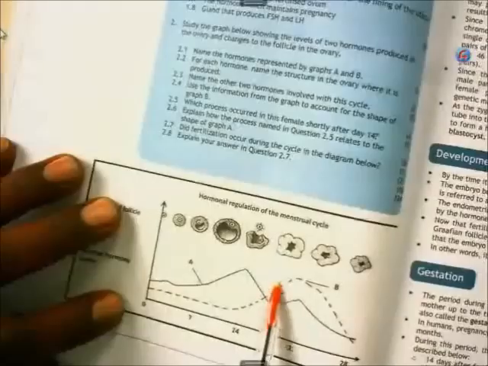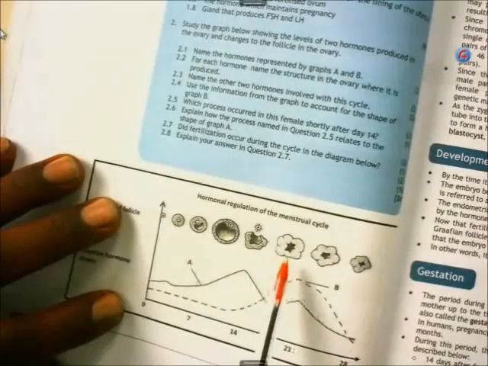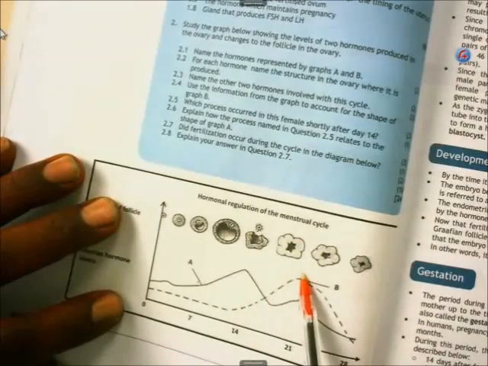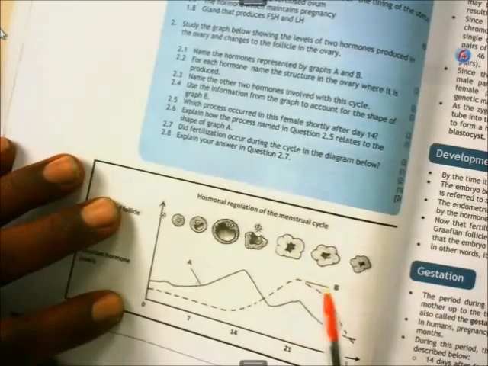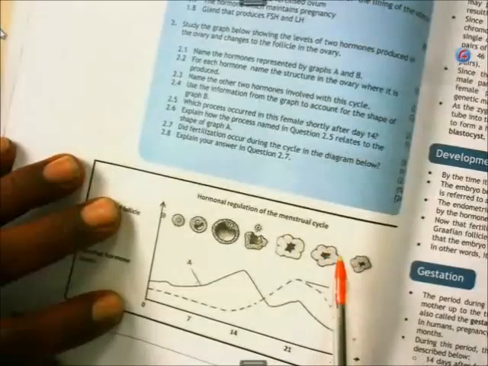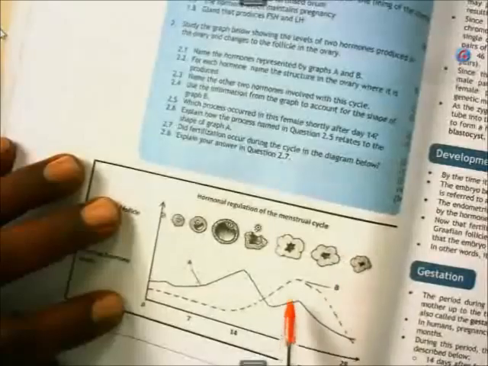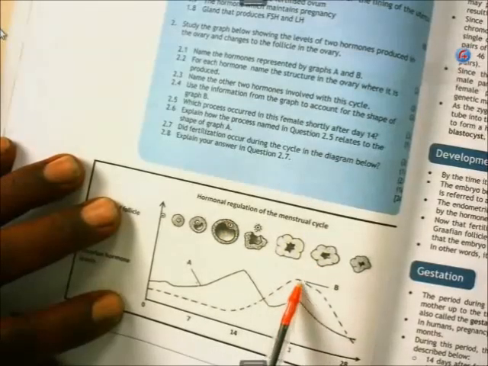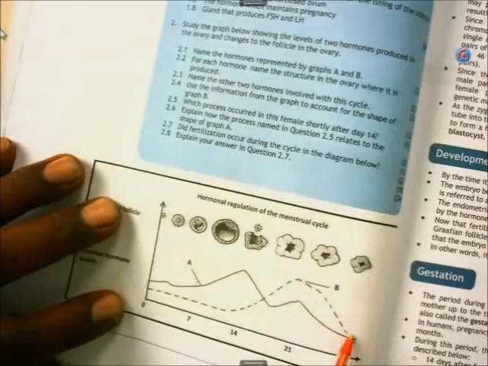What causes an increase in the amount of progesterone? The corpus luteum, as it develops, causes an increase in the amount of progesterone, and when the egg is not fertilized, the corpus luteum degenerates, and that degeneration of the corpus luteum causes the decrease in the amount of what? Of progesterone. Right?